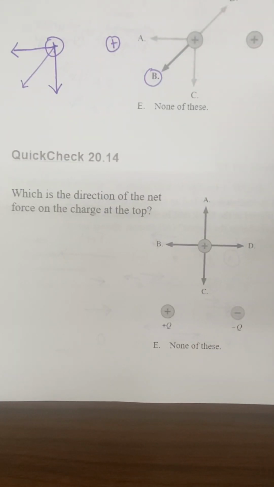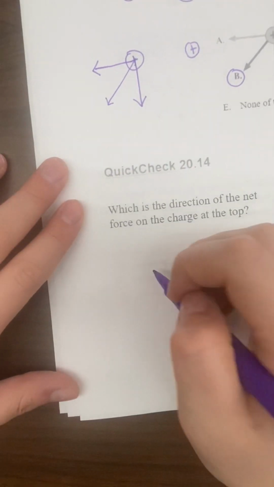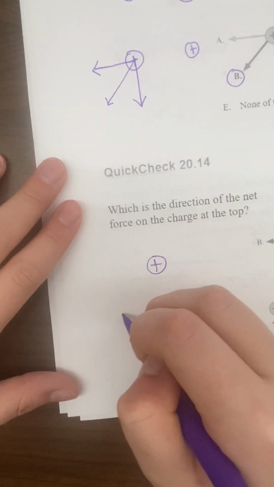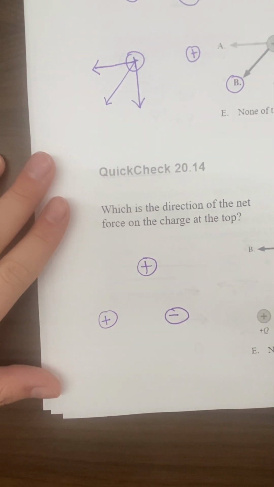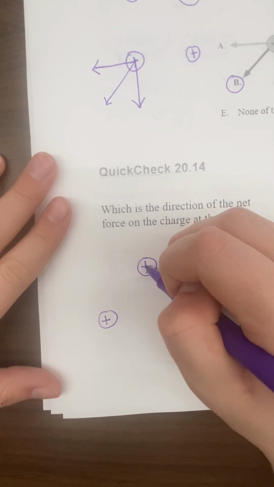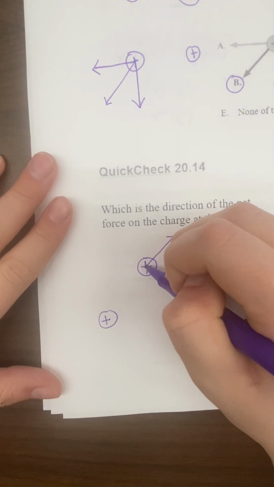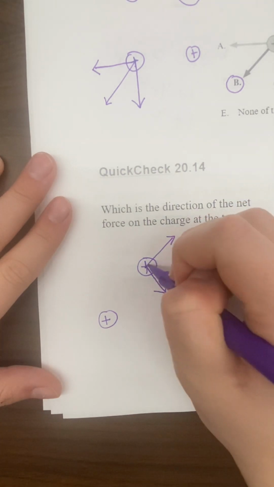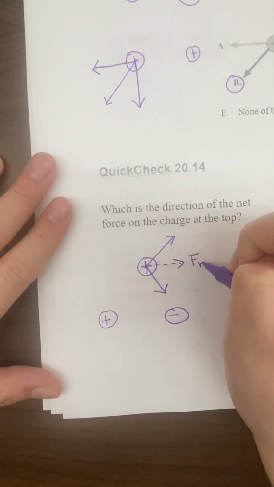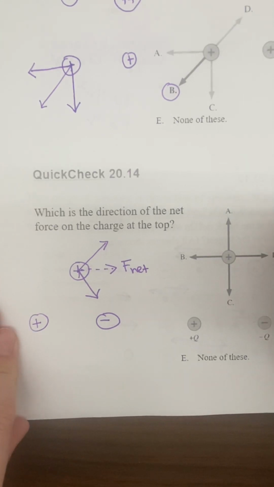Okay, 20.14, which is the direction of the net force on the charge at the top? So we've got, I'll redraw it, a positive, and a negative, and they're all the same size. So from this one, it would feel a force up and to the right, and then this one, it would feel a force towards it, which is down. And so F net would be this guy. So best answer for this one would be D.